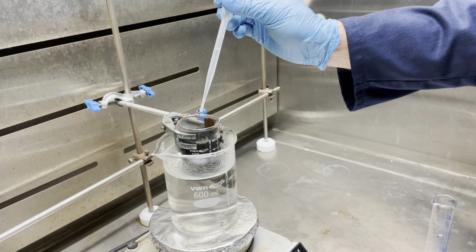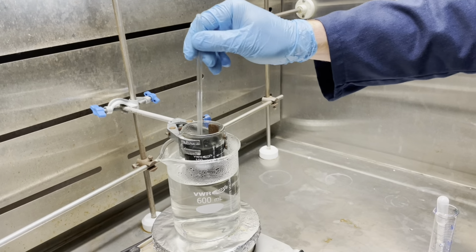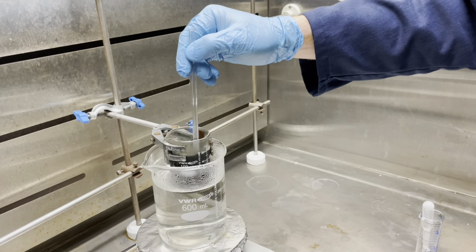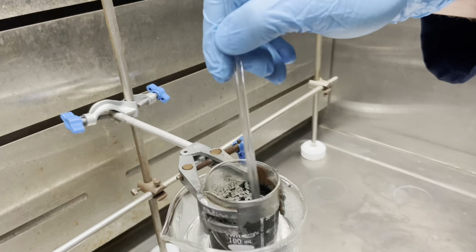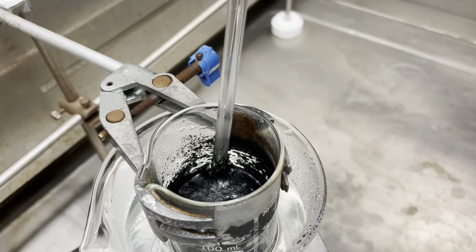To assist with your experimental proceedings while adding the hydrogen peroxide, you may use a glass rod to continuously stir the reaction mixture and to ensure that anything that boils onto the sides of your reaction vessel is added back into the reaction mixture, as illustrated here.